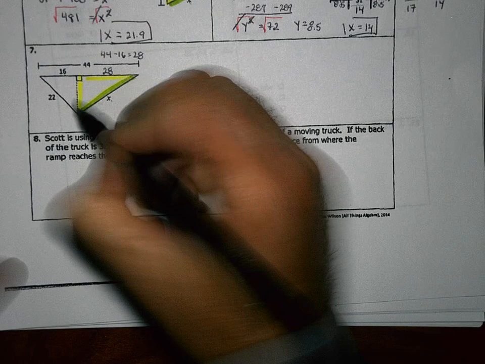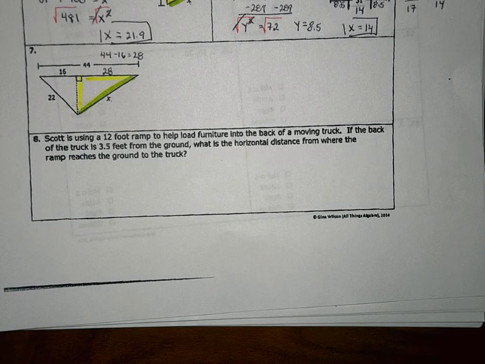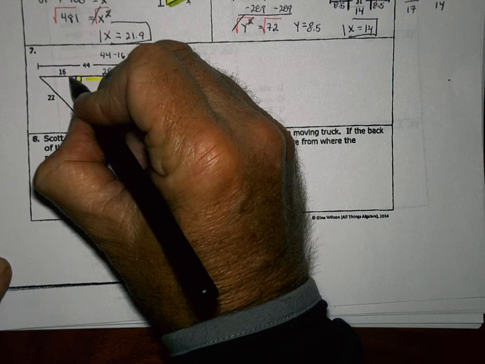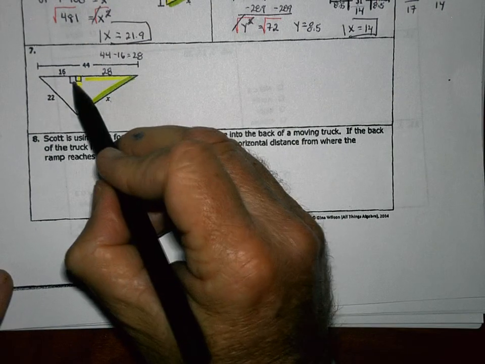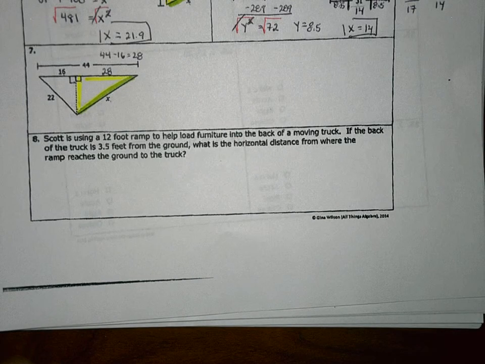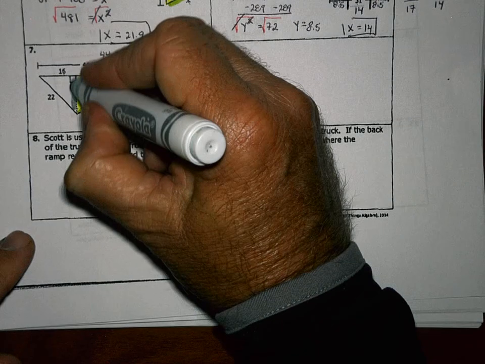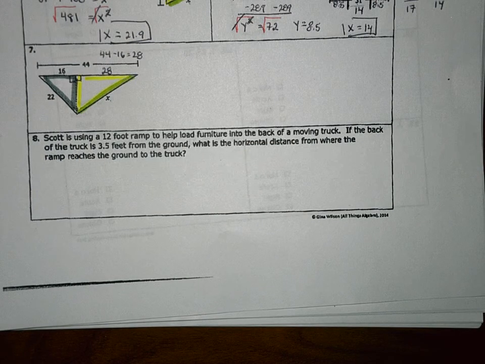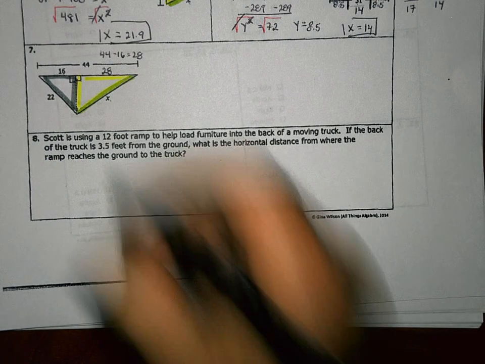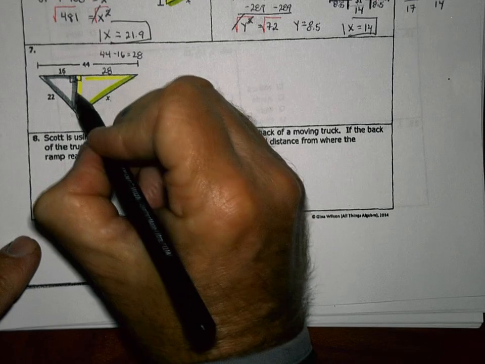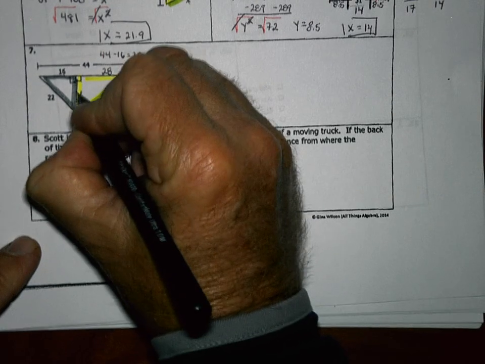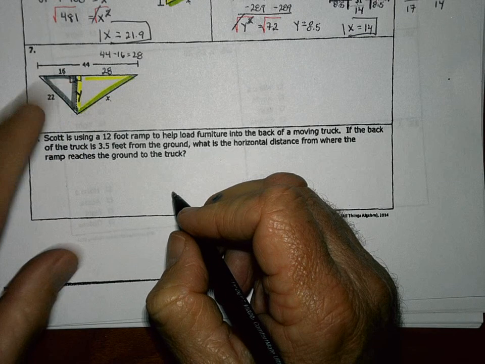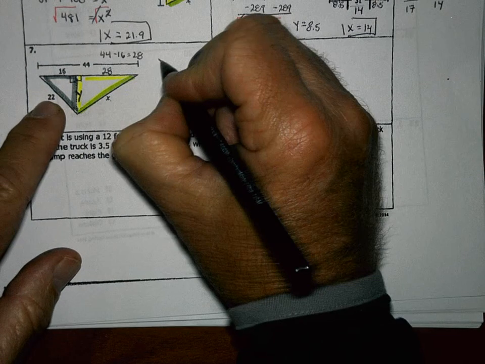So what I have to do is jump over to the right triangle on the left. And this angle right here has to be 90 degrees, because it's adjacent with that angle. Okay, so this triangle right here, which I'm outlining in gray, I have to use Pythagorean theorem, and I have to find this side right here, which I'll call y. I'm going to use y, which is a leg, 16, which is a leg, and 22, which is the hypotenuse.